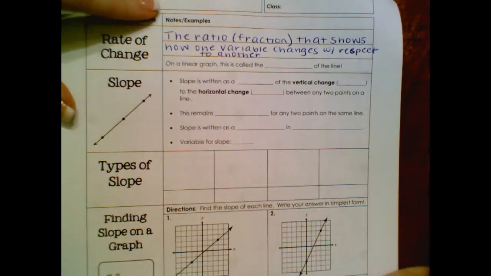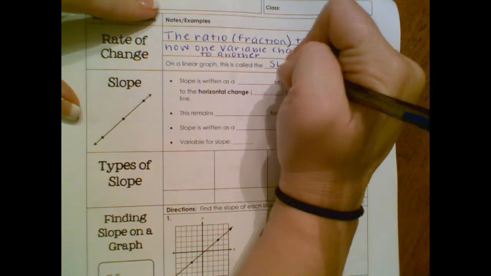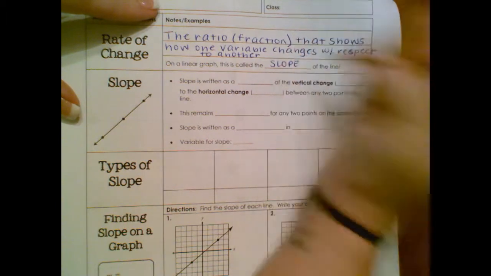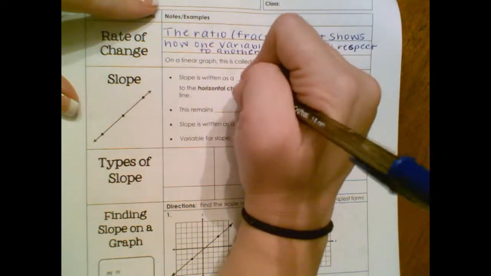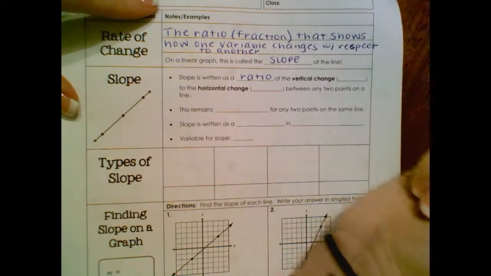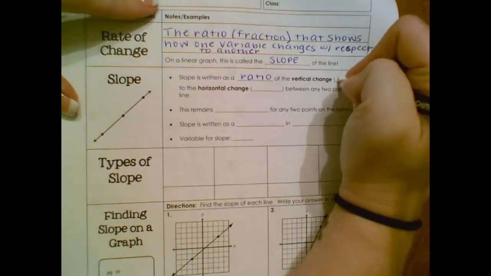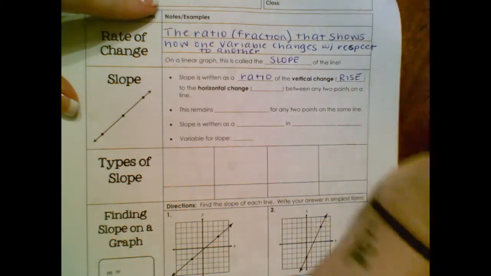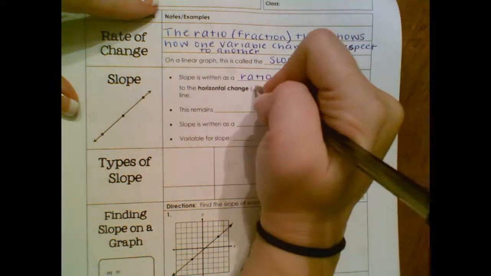On a linear graph, the rate of change is our slope. So slope is written as a ratio, where the vertical change, or my rise, is related to my horizontal change, which is my run.